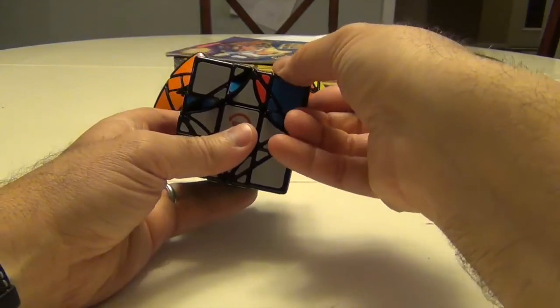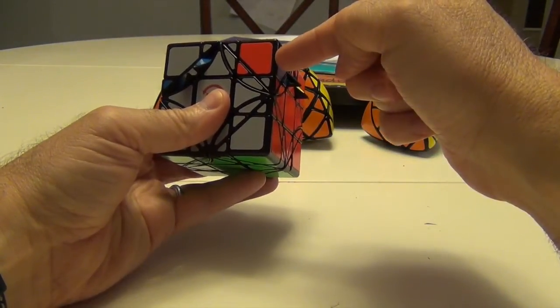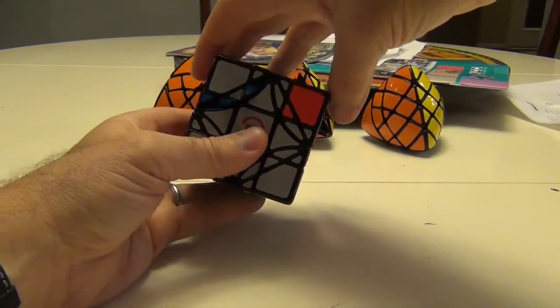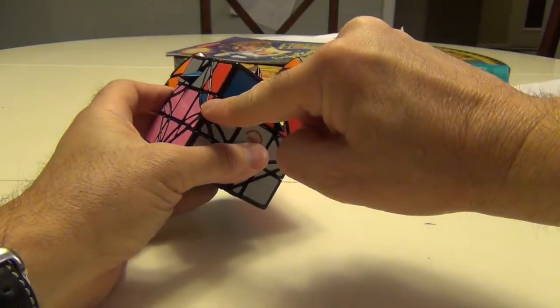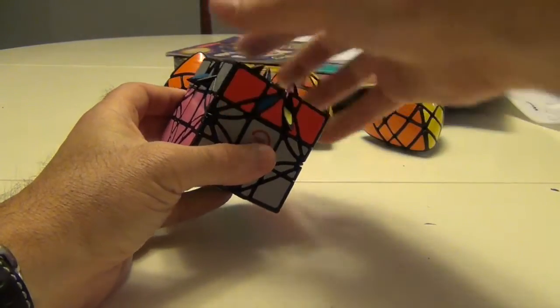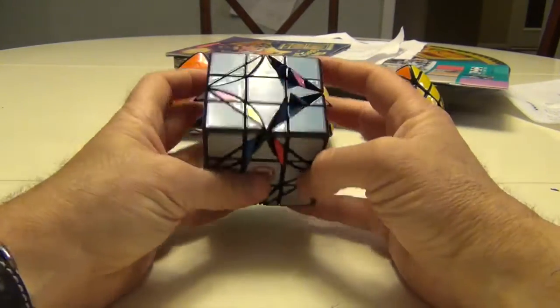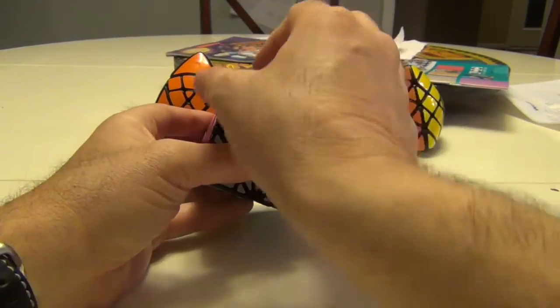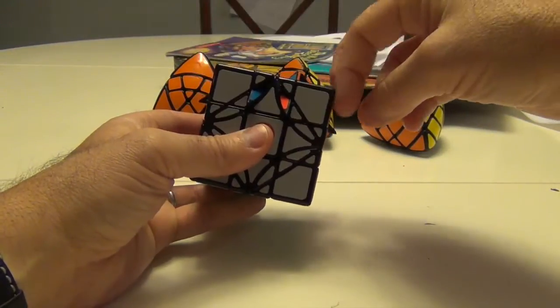Then I'm going to do another counterclockwise rotation here to put this back in. I'm going to take this here, move this into here, because now this will be lined up with this piece here. Do another counterclockwise rotation, which puts this back in, and then bring this back with the UI. So that fixed that. It's a real simple fix. Basically, you just do U, counterclockwise, UI, counterclockwise, U, counterclockwise, UI, counterclockwise.